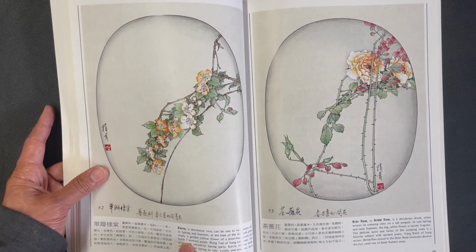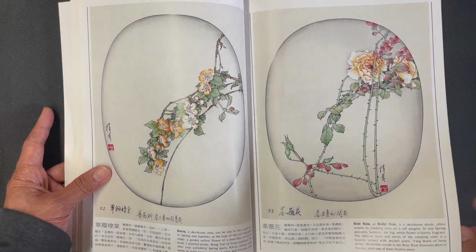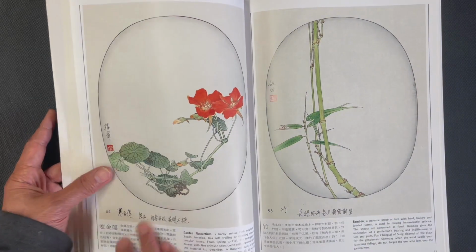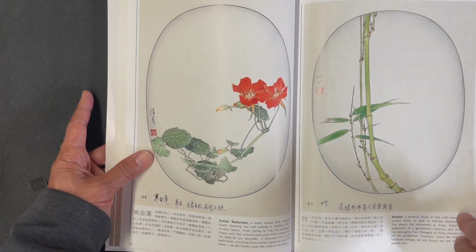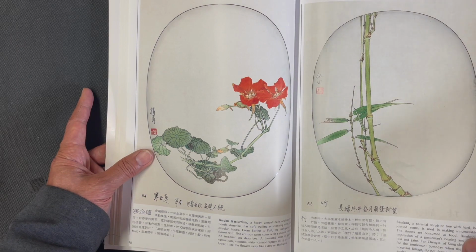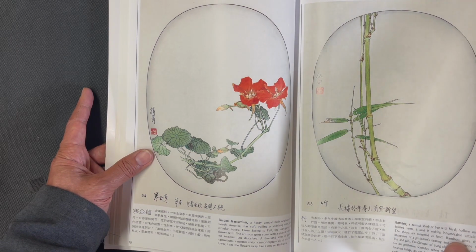Then on the left we have Caria, and on the right briar rose or bridal rose. Bamboo on the right. And on the left, garden nasturtium.